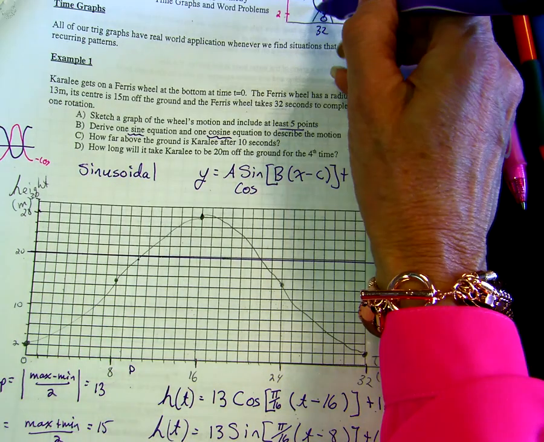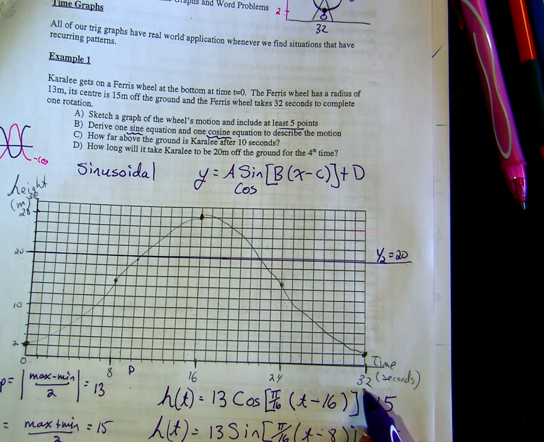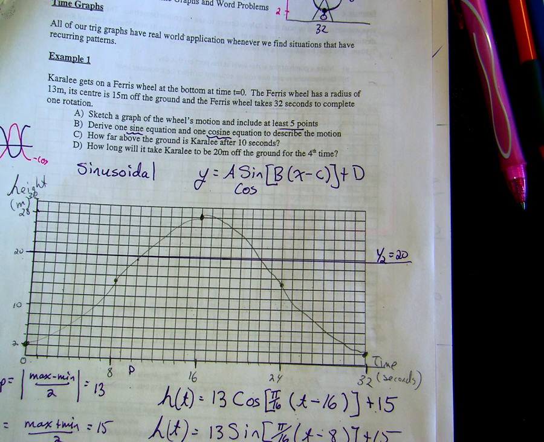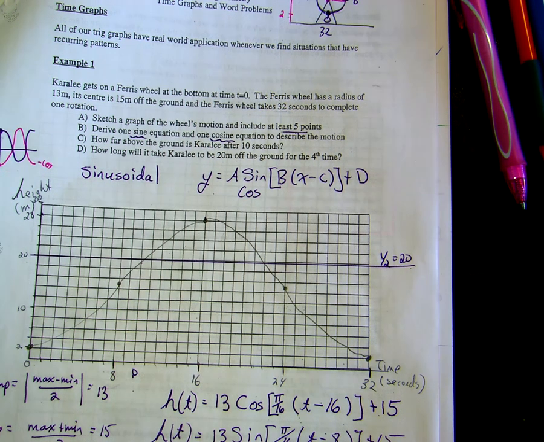So as in once, twice. So we're going to have to increase our domain to 2 rotations, to 64. So set your window so you can see 2 rotations. Graph y2 equals 20 and find the fourth intersection.